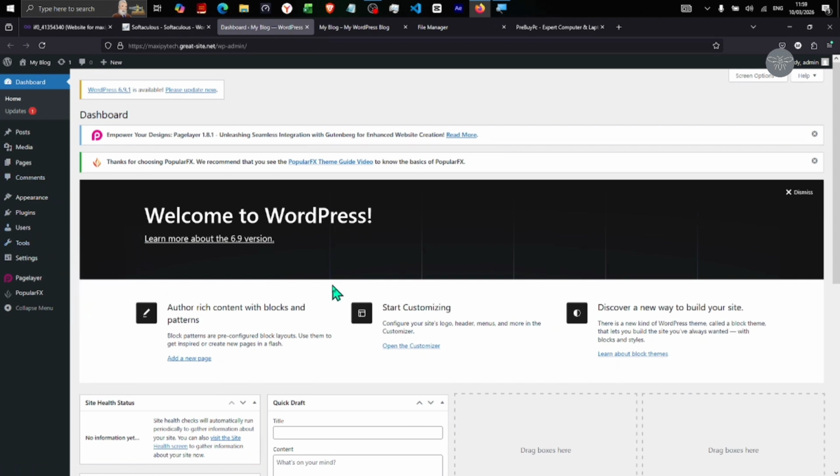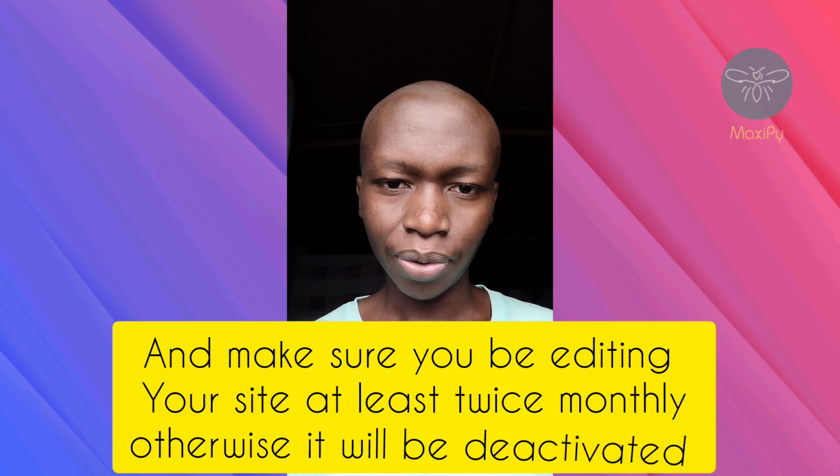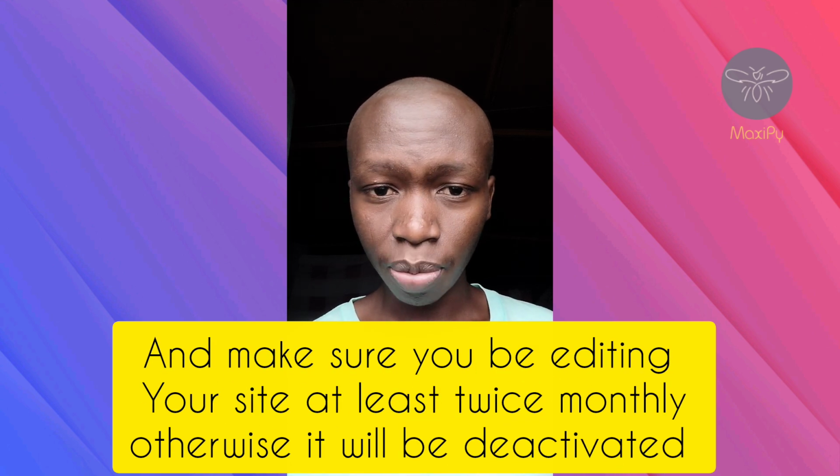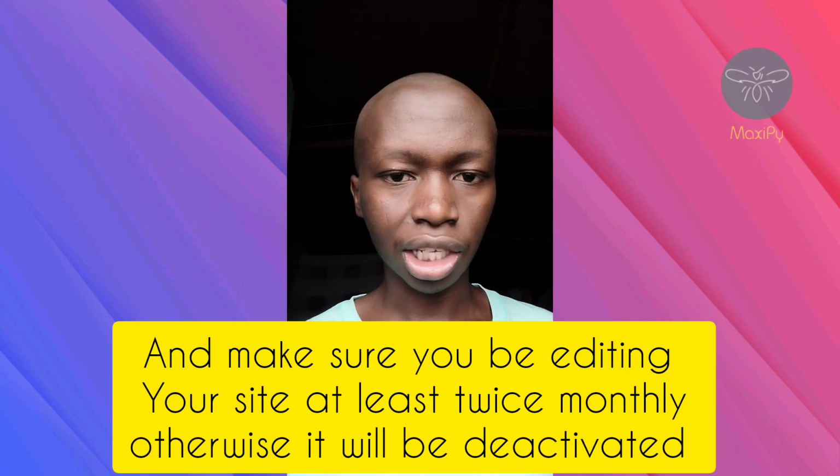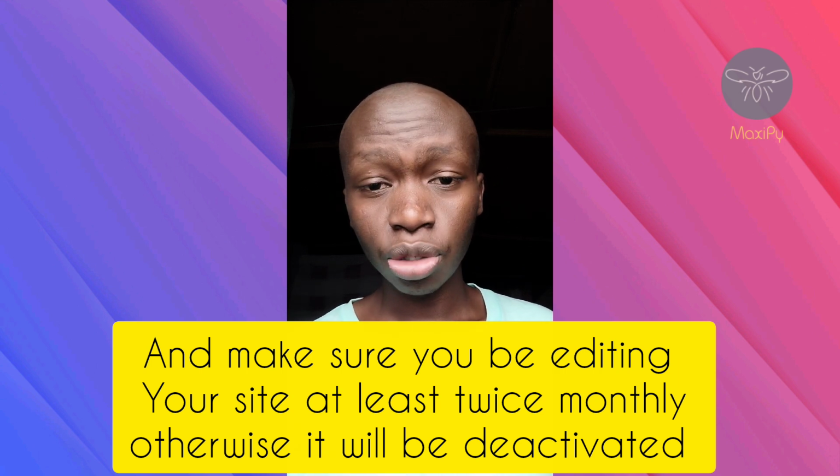If you know how to use WordPress, you must be familiar with this dashboard. And now you have gotten yourself a free domain and free hosting and free WordPress setup and customization. Okay. However, I need to put a disclaimer here. You need to have some basic knowledge on how WordPress works. Okay, the dashboards and everything.